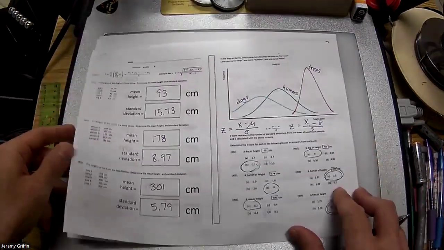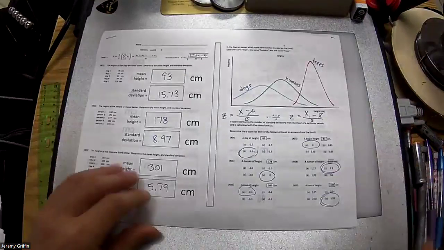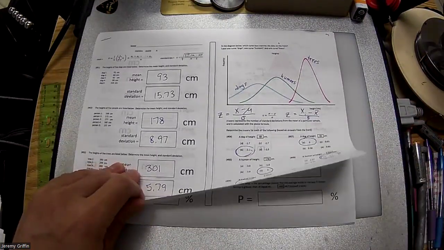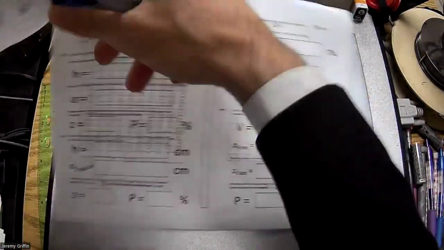All right. So that should finish page A. You guys got page A finished? Is there any question about page A? Okay. All right, let's check out page B.